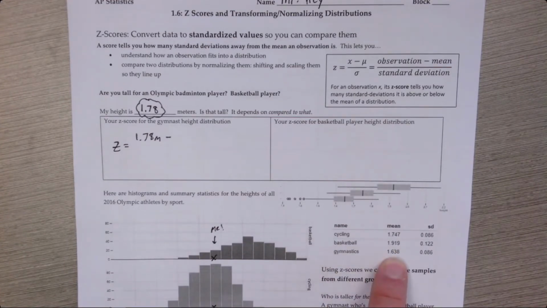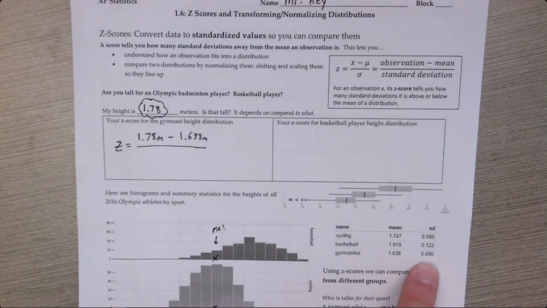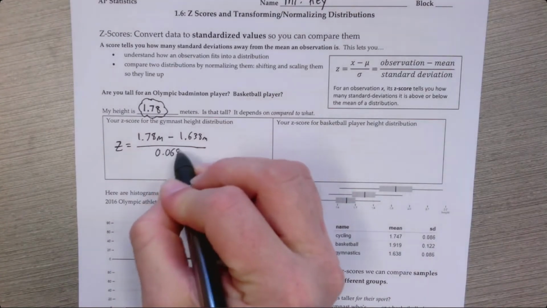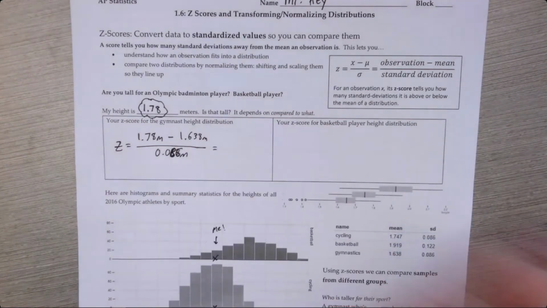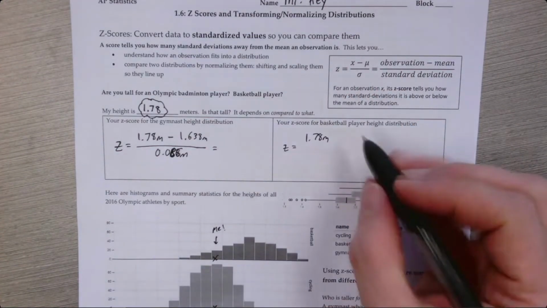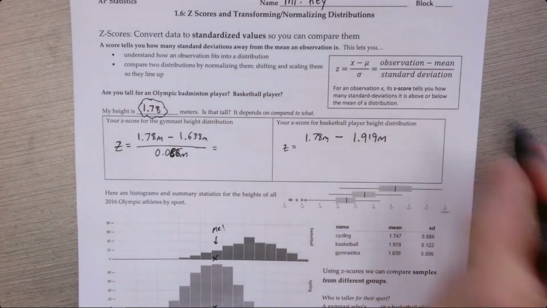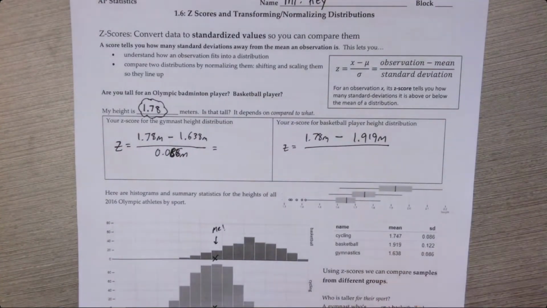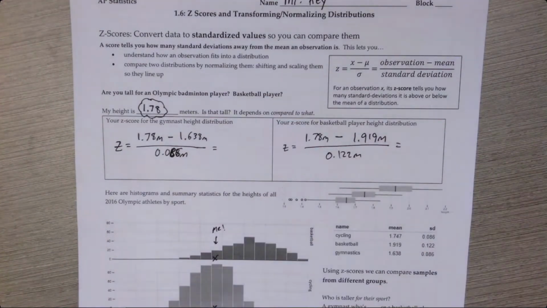Gymnastics mean is 1.638. And then I'll divide by the standard deviation, which is 0.068. All right, I'll do that calculation in just a second. For basketball, I would have a different z-score because I'm in a different place in the distribution. So again, 1.78 meters is my observed height. I'm going to subtract the average height for basketball players, which is 1.919 meters. Divide that by 0.122 meters. Okay, so go ahead and do that for your own heights and then calculate what the values are.